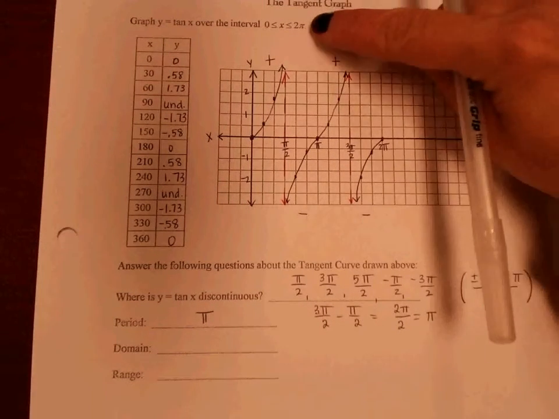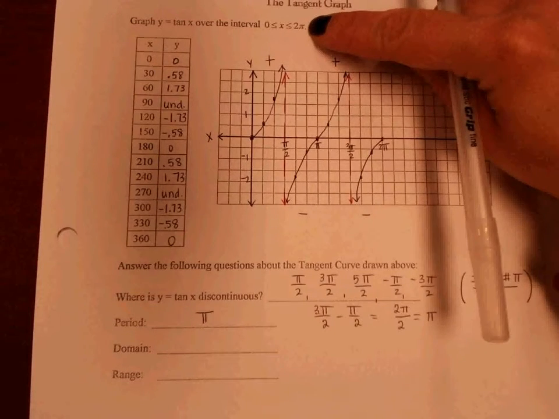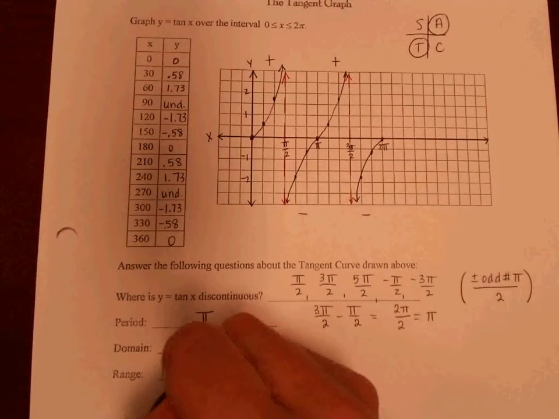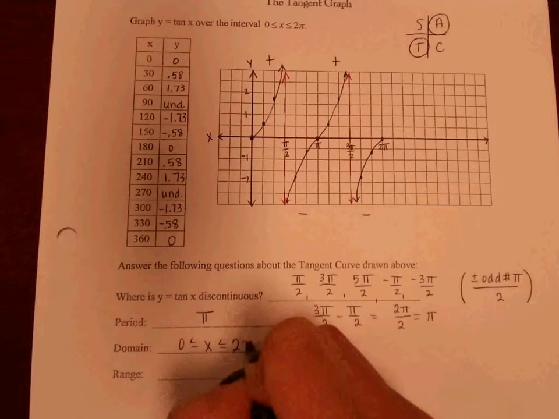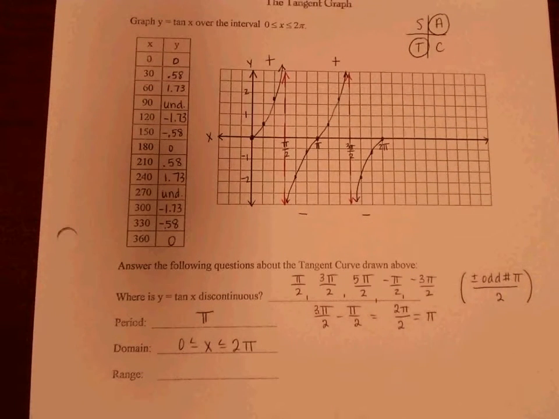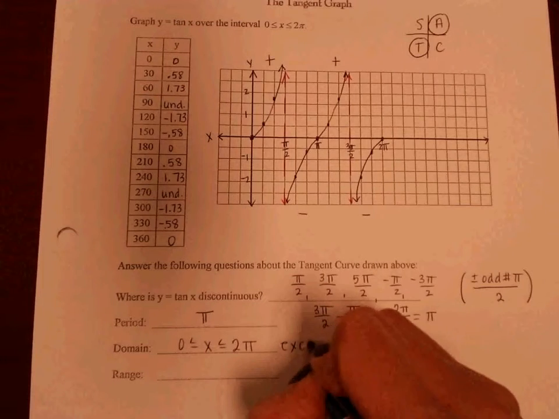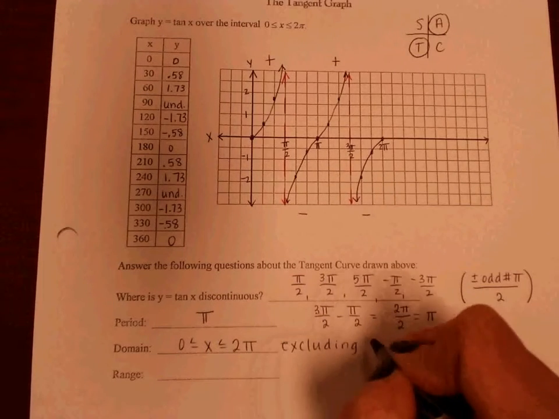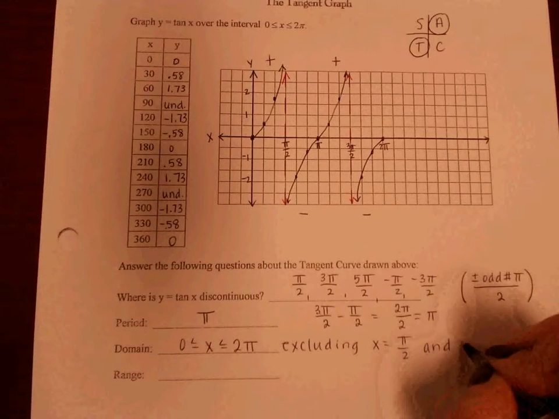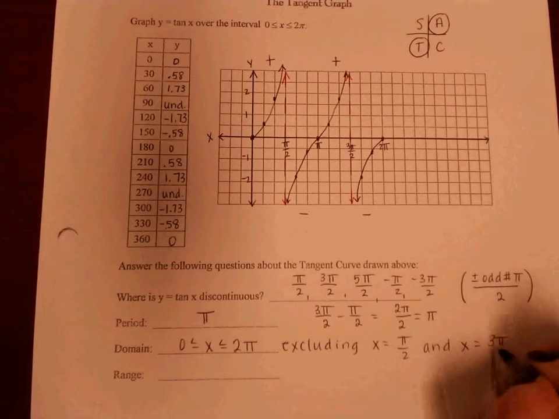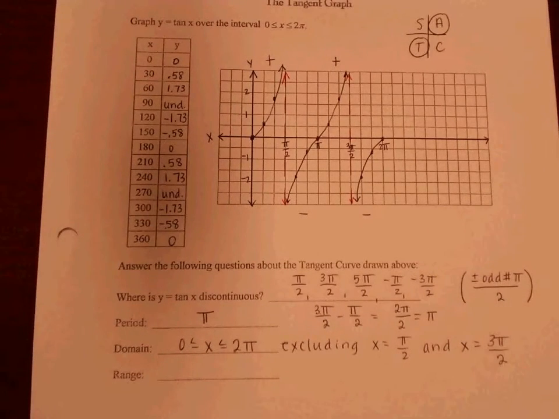Okay. Domain in this case is actually given to us. It was given to us when we were originally given the setup for this problem. So domain is 0 to 2 pi, but you have to take out the asymptotes. So excluding x equals pi over 2 and x equals 3 pi over 2, because that's where you have your asymptotes or your discontinuity.